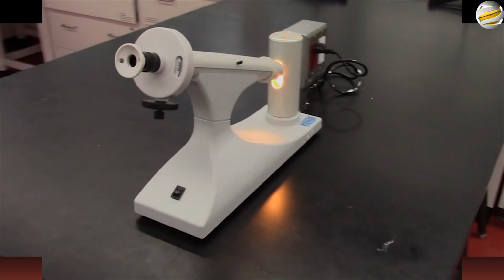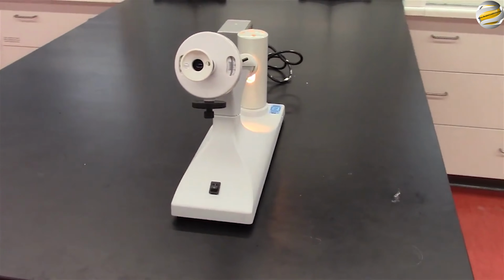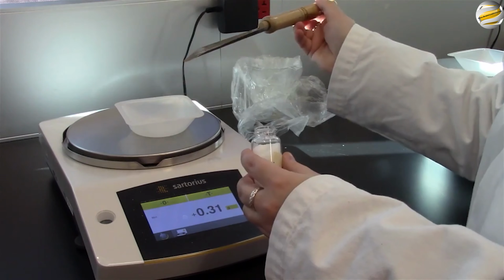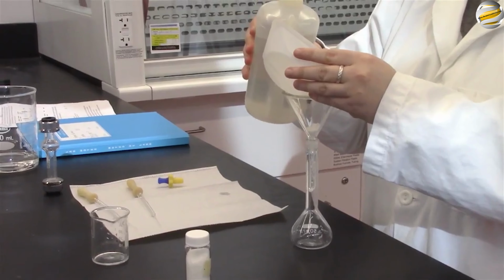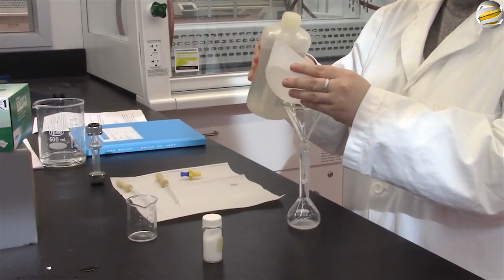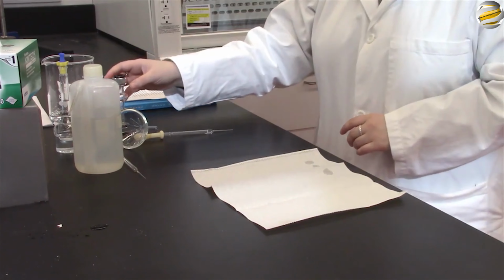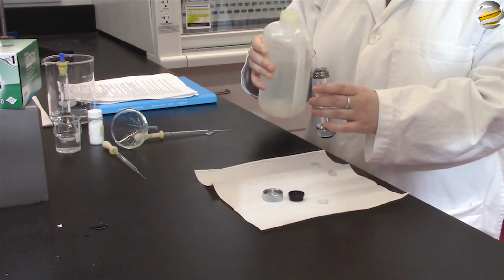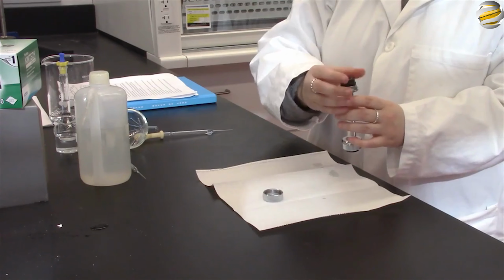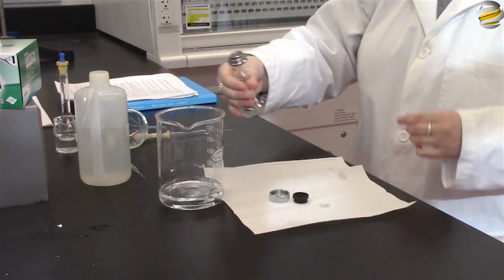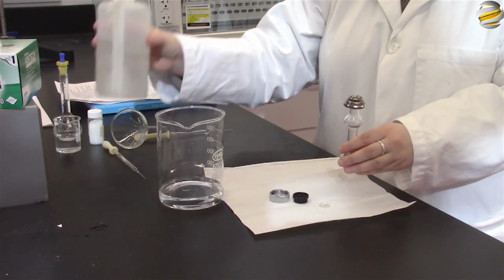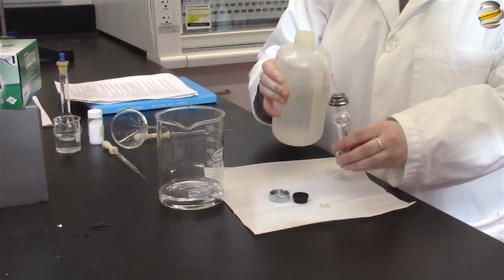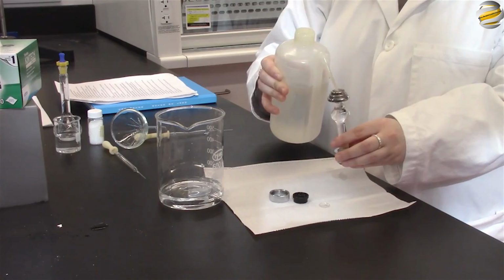This is the Lorentz Halfshade Polarimeter. Prepare the solution of the substance whose optical activity is to be determined. Next, clean the polarimeter sample holder with deionized water. Next, we must calibrate the polarimeter with deionized water.